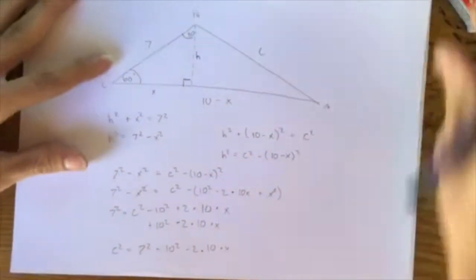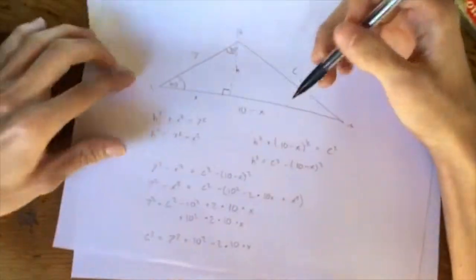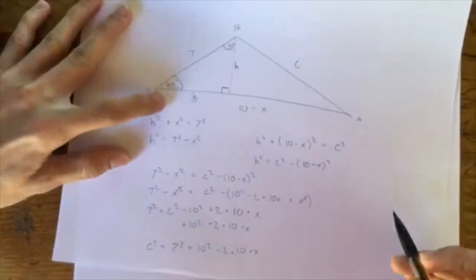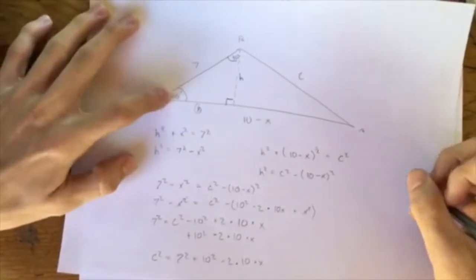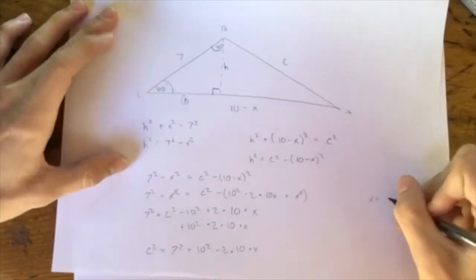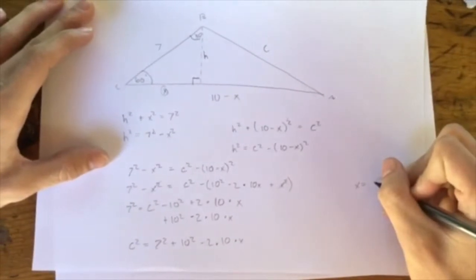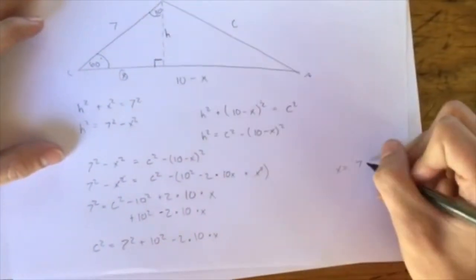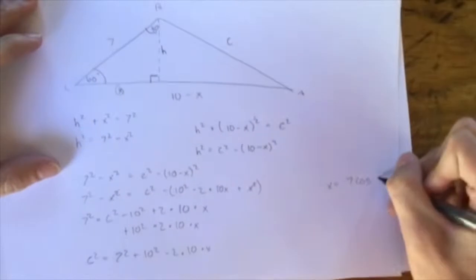But we are not done yet. x would obviously be equal to this. To know this, we know this angle, and x is the same thing as 7 cosine of 60.